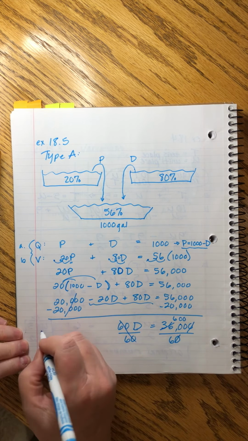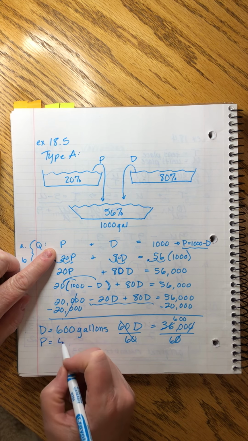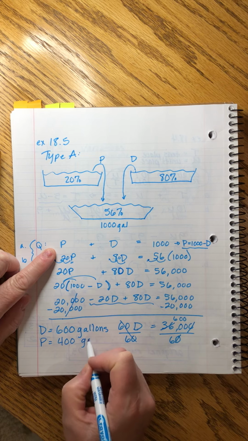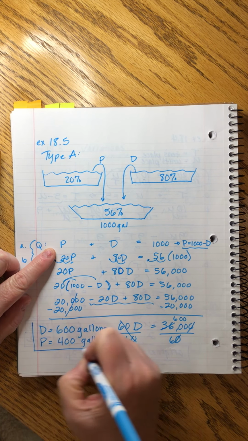Okay? So that's the amount of the 80%. I don't have to write that in my answer because my diagram clearly defines that the D variable represents the 80% solution. So I can say that D equals 600 gallons, and then I know it has to equal 1,000 gallons in all. So the amount that we pour in must be 400 gallons. I can do that in my head. There's my answer.